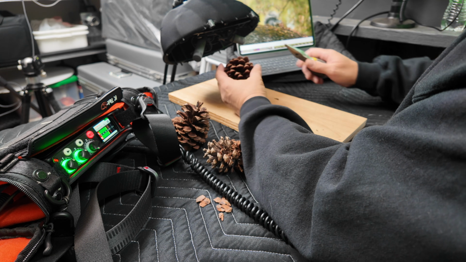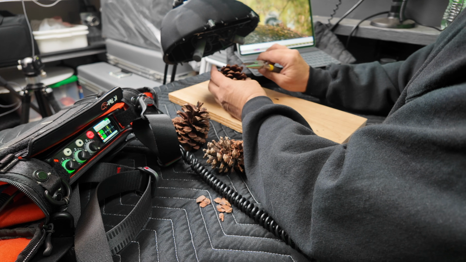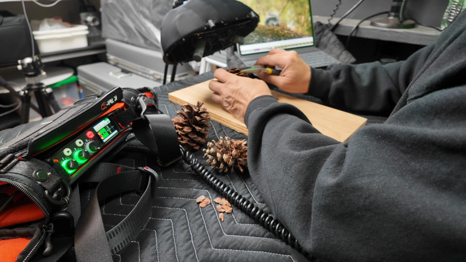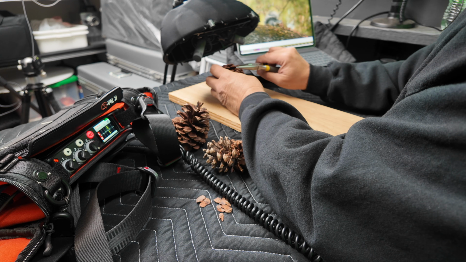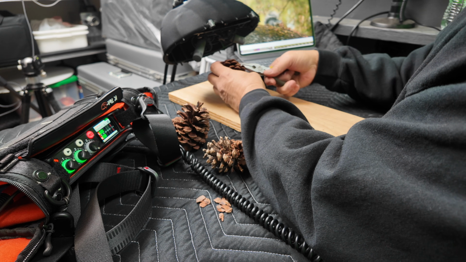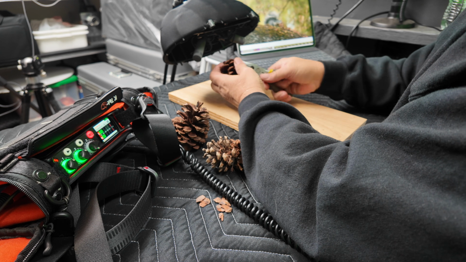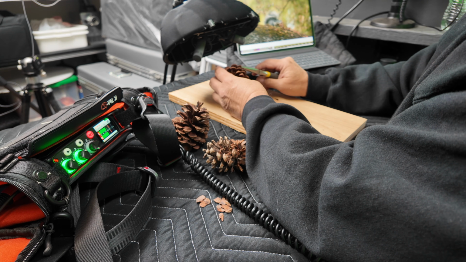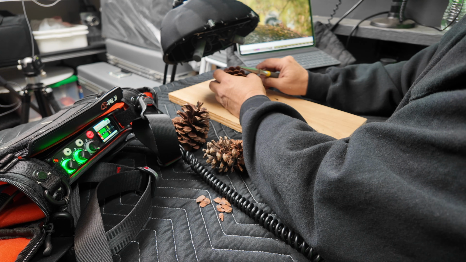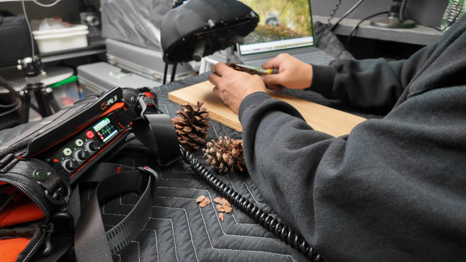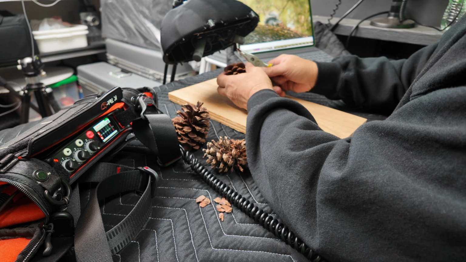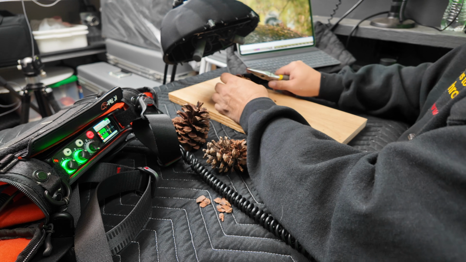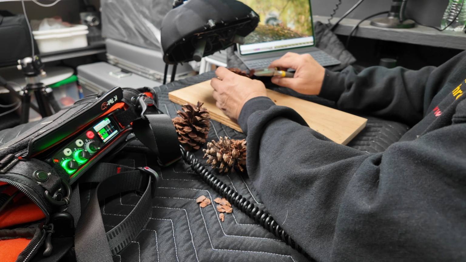So what I'm going to do is take a pine cone and grab one of these seeds and tear it off. Here we go. Okay, so that's a little extreme. Let's try another one, see if we can pull one off. Here we go. So that was the pine cone sound that I was looking for, right?